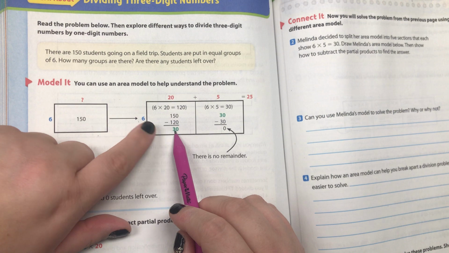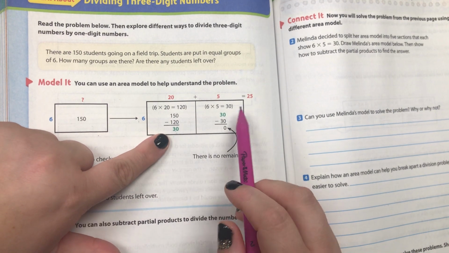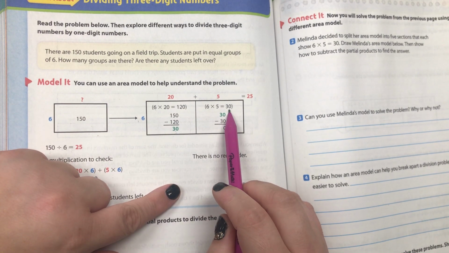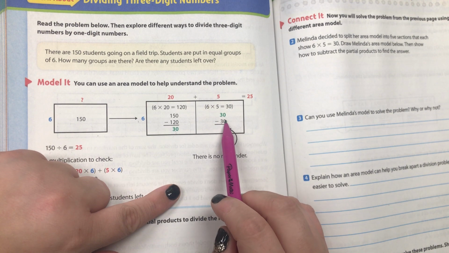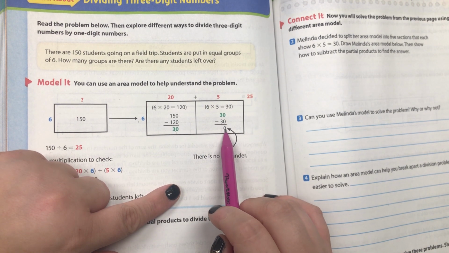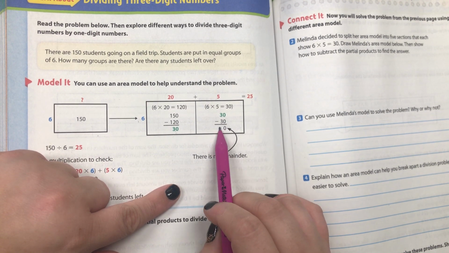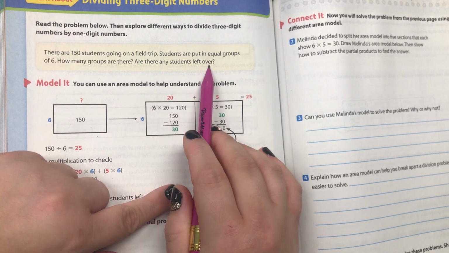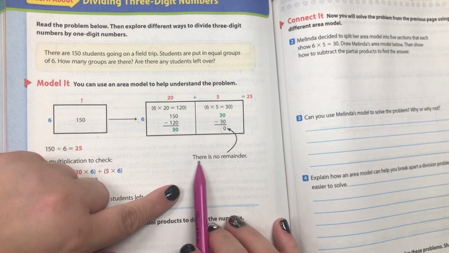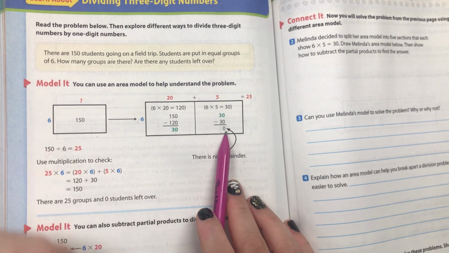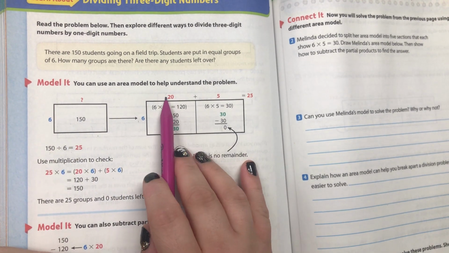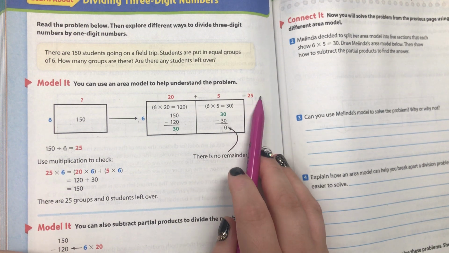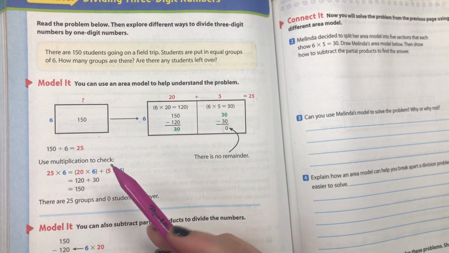Well, we know that 6 times 5 is 30. So 30 minus 30 is 0. If I have 0 people left over, that means there are no students left over. There is no remainder because I have 0. And when I add these together, I get 25 different groups.